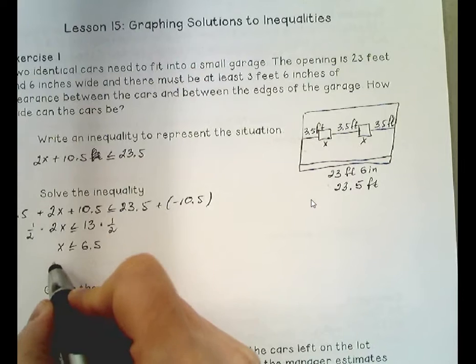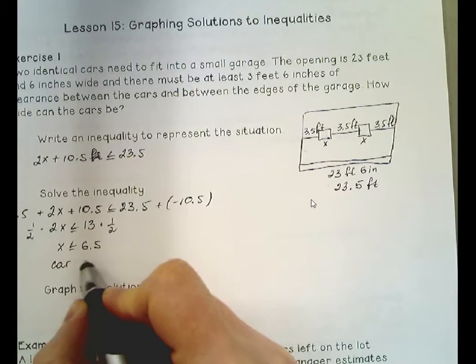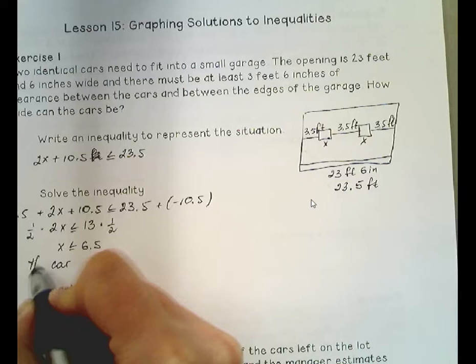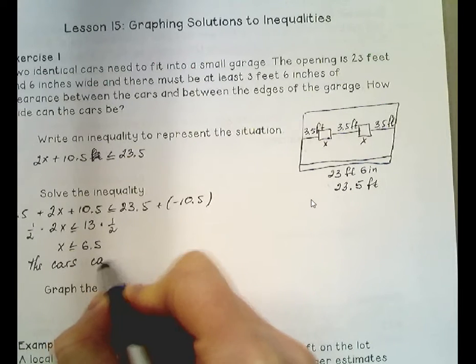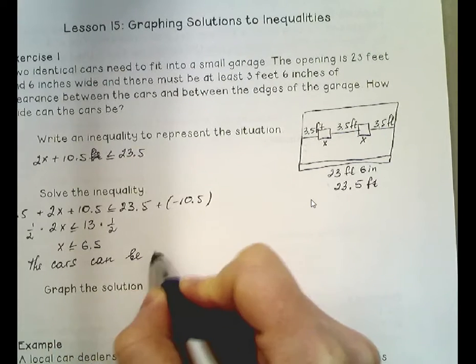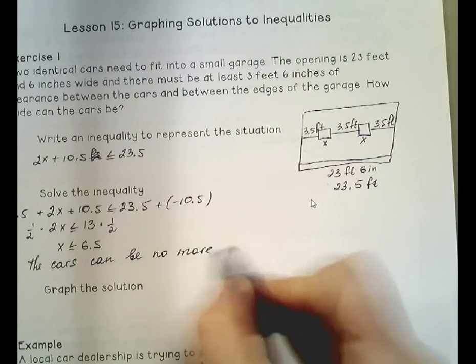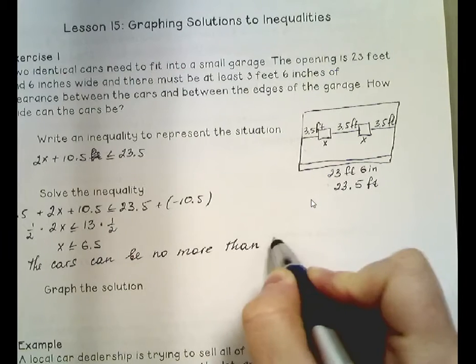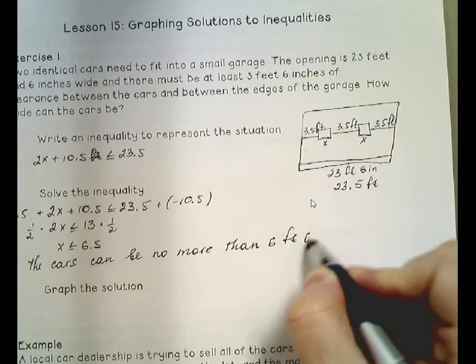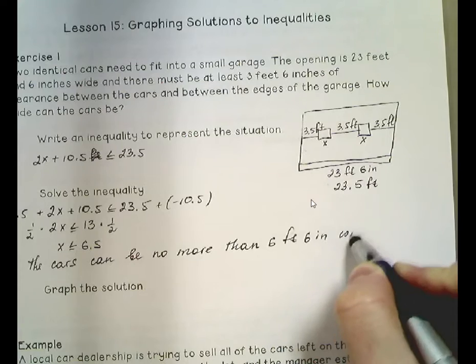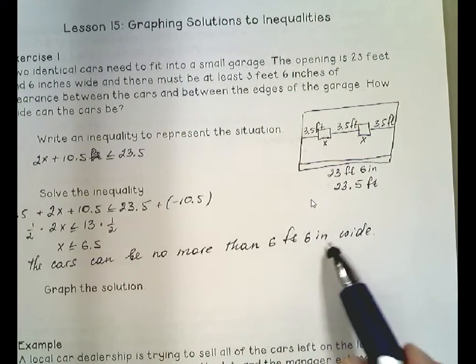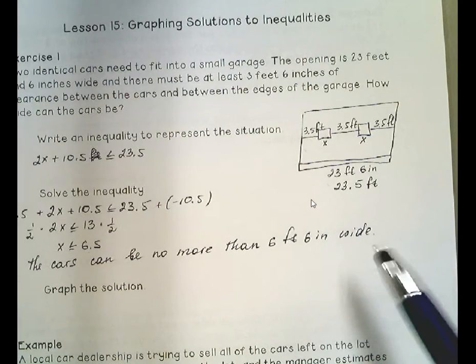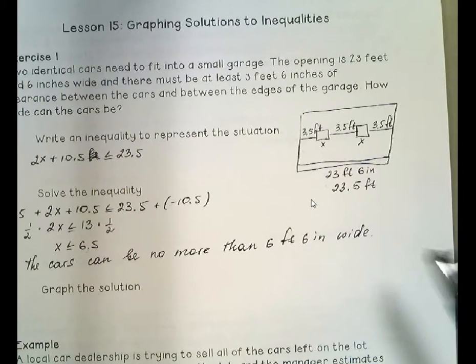So the cars can be no more than 6 feet 6 inches wide. And I'm writing 6 feet 6 inches rather than 6.5 because it's a measurement of a car. I can write 6.5 feet, but I think this one is more appropriate in this case.